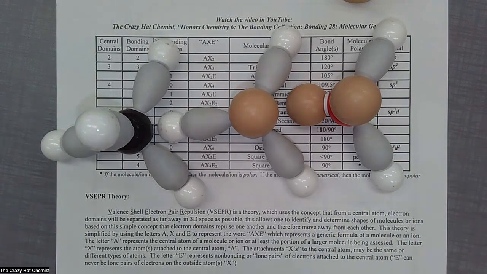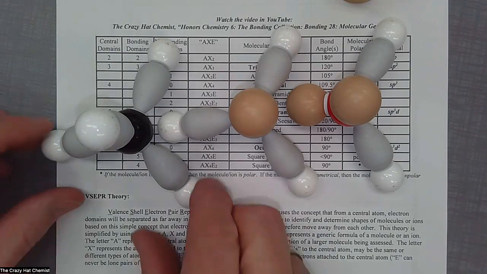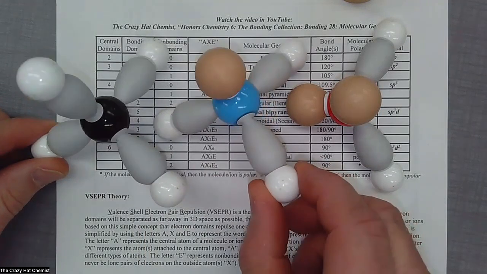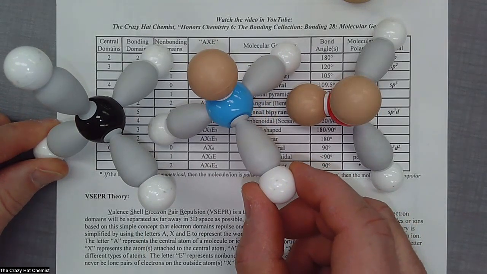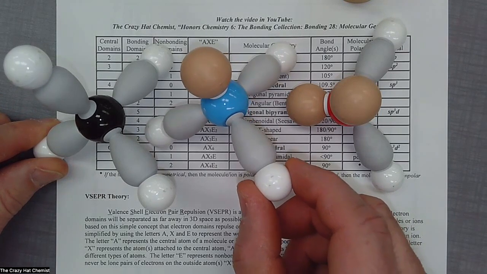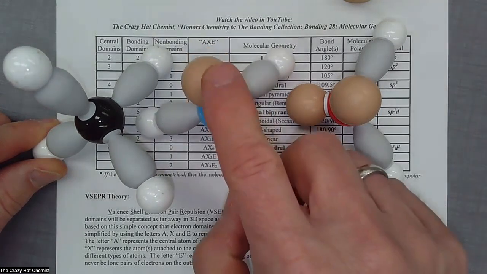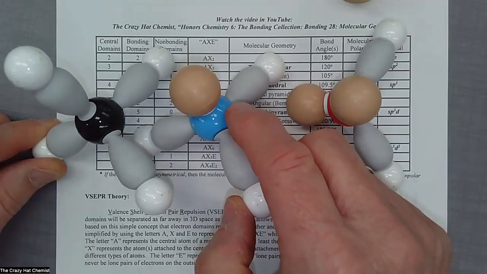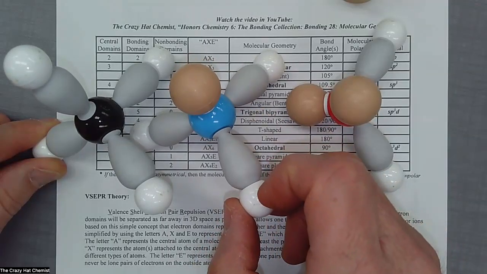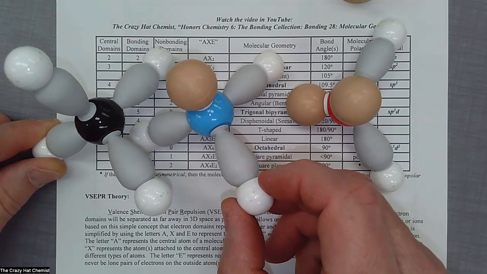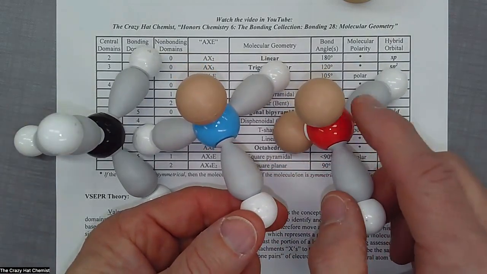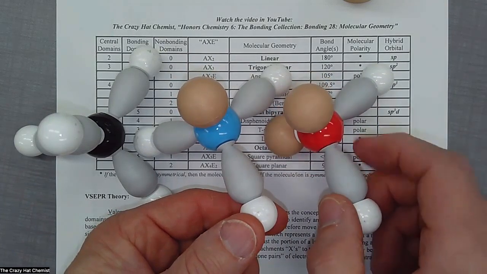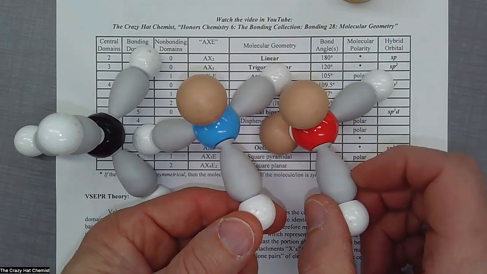And this is the classic example of a compression of bond angles with lone pairs of electrons on the central atom. So on the left-hand side with the central atom as the black one, that has bond angles of 109.5. With this lone pair and this central atom being blue, then you have a compression of bond angles to 107. Then you add another lone pair of electrons on the central atom right here, and you have further compression of bond angles at 105.